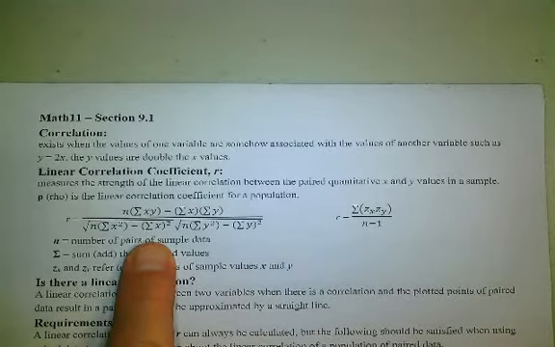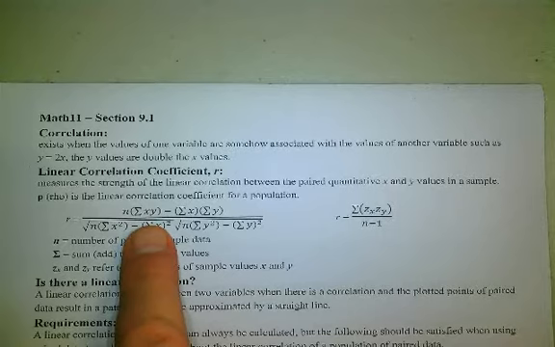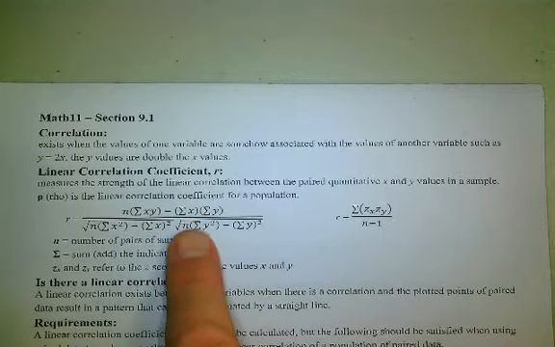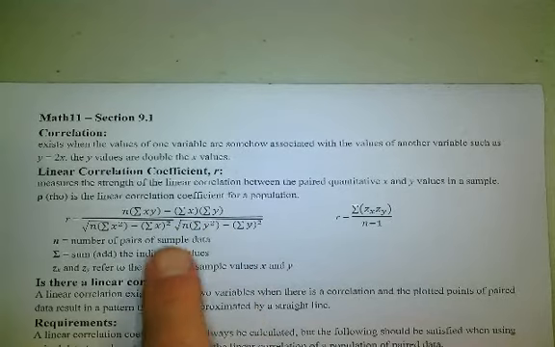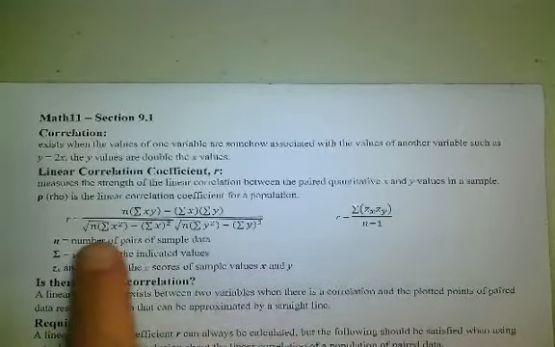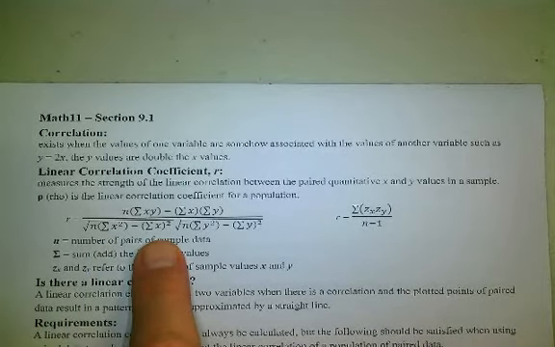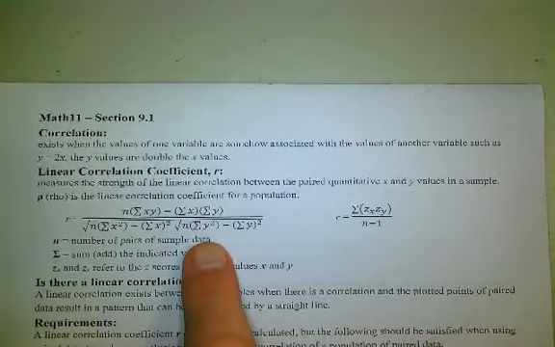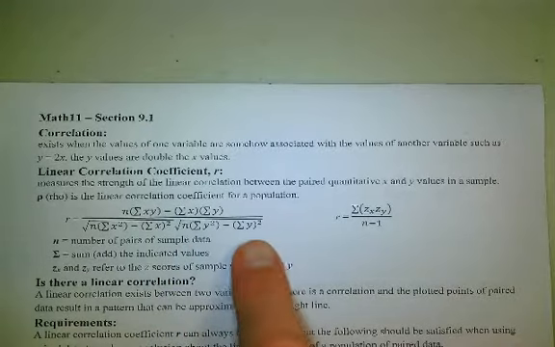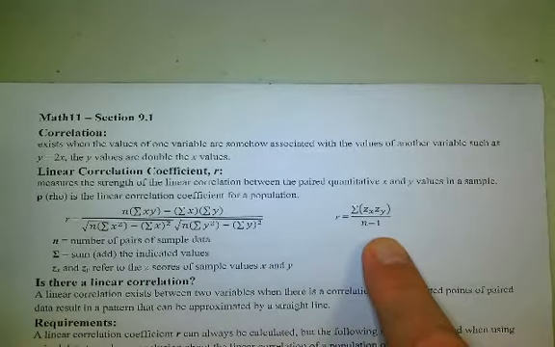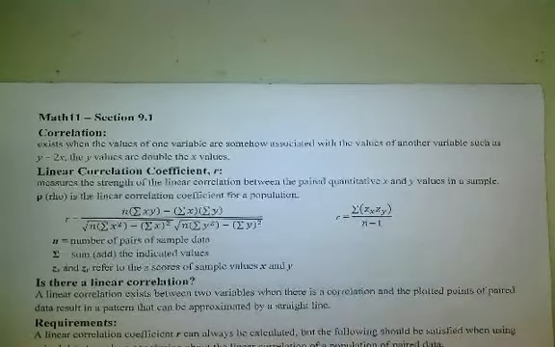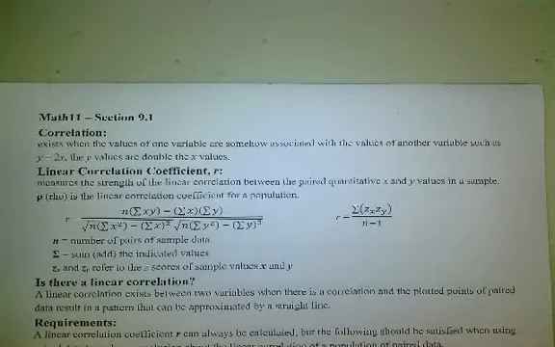We have one way of doing the formula here: n times the sum of the product of x and y, subtract the sum of x times the sum of y, and then all divided by the square root of n times the sum of the x squared values, subtract the sum of the x values squared, and then over here n times the sum of the y squared values, subtract the sum of the y values squared. There is a secondary way of doing this, which is the sum of the product of the Zx and Zy z-scores, all divided by n minus 1.